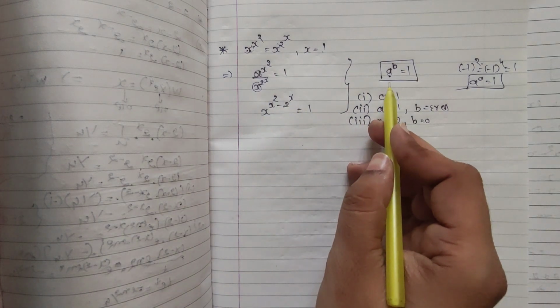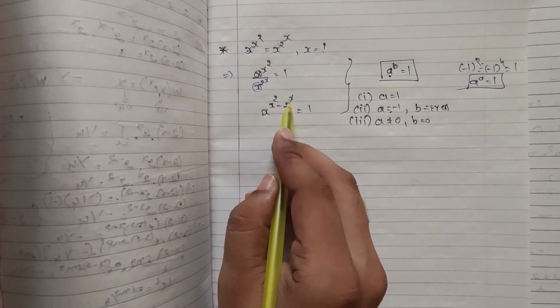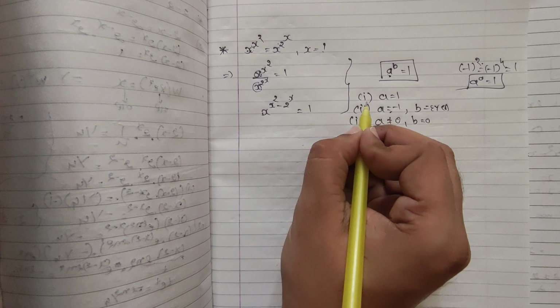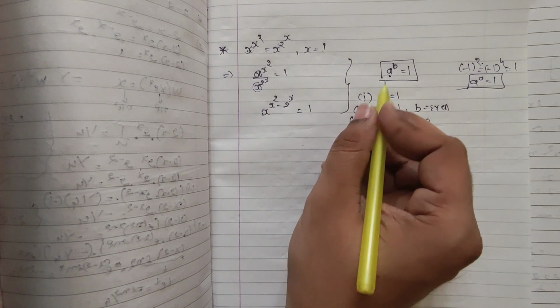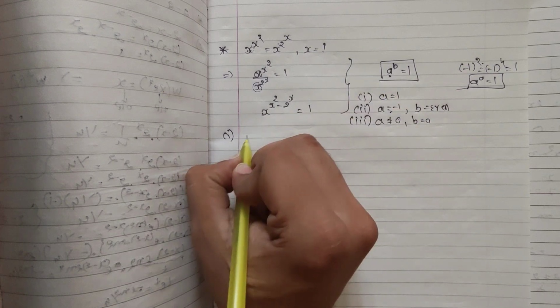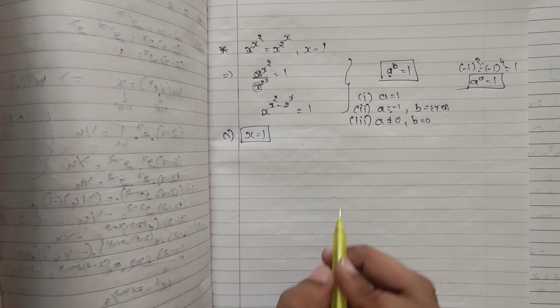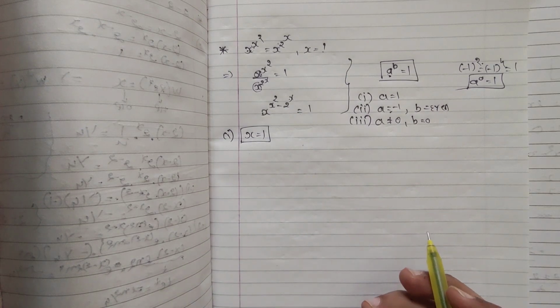Now instead of a raised to b, I have x raised to x square minus 2 raised to x equal to 1. So according to the first condition, the value of a is equal to 1. So if I compare this with this equation, I will get x equal to 1, right? If I put x equal to 1, then I will directly get 1 as our answer. This is our first condition.